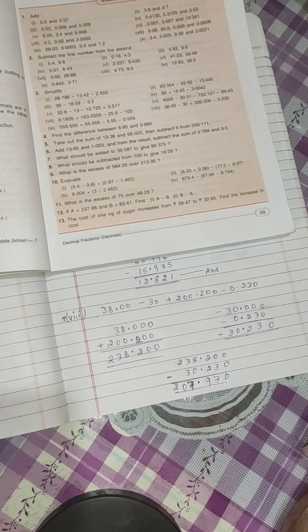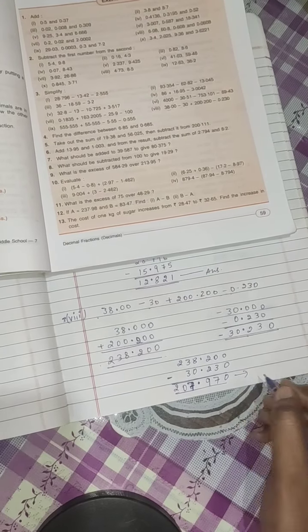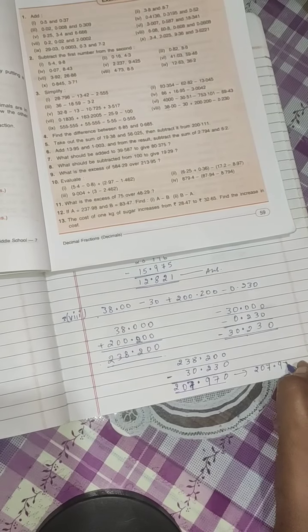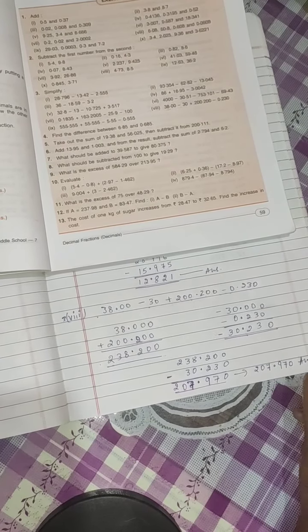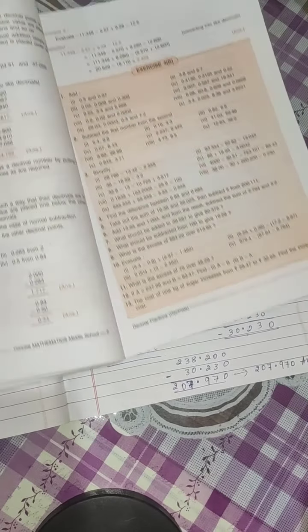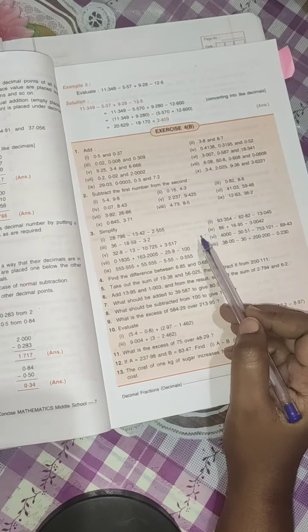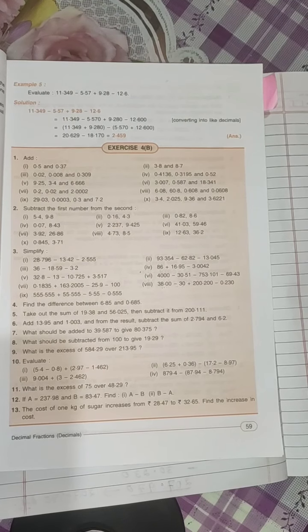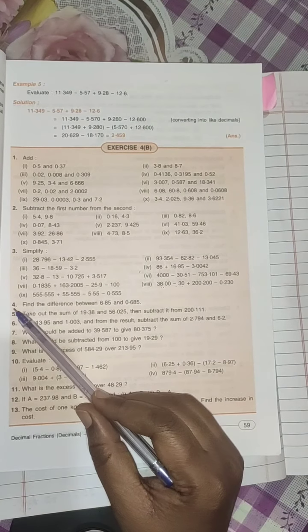Okay, now the answer you get is 207.970. This is the answer. Now the rest of the question you can solve by yourself. Please try. Now let's see the fourth question.